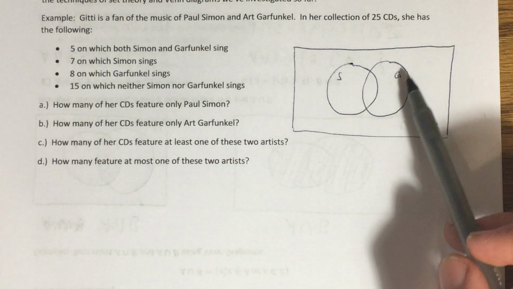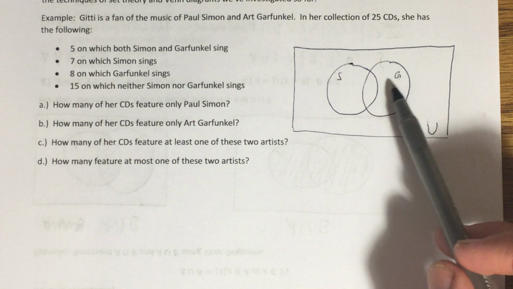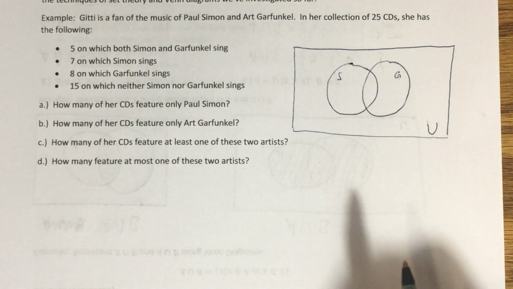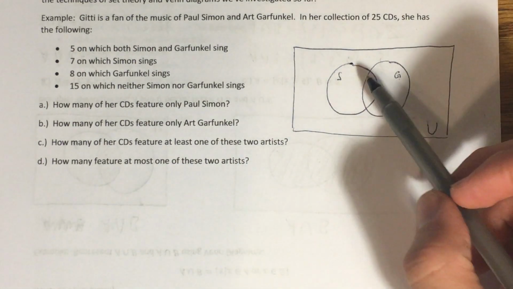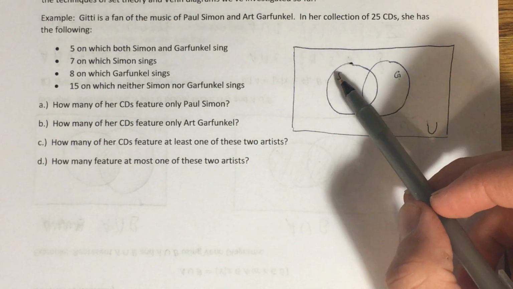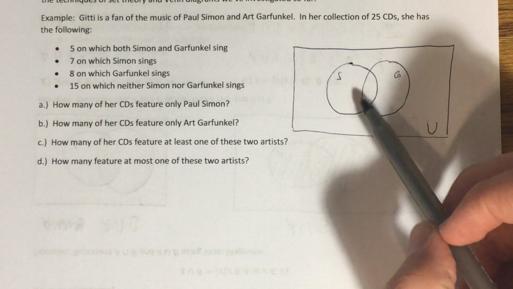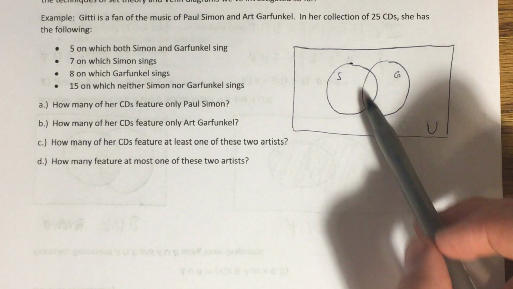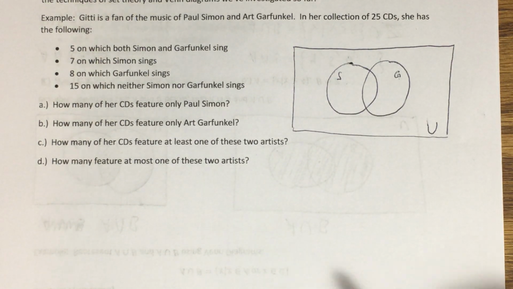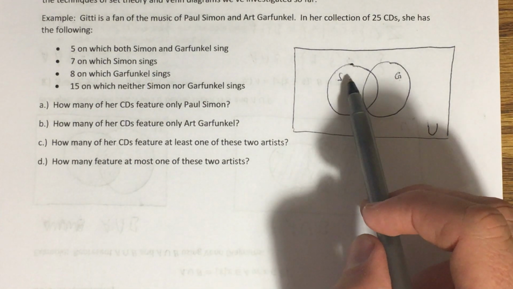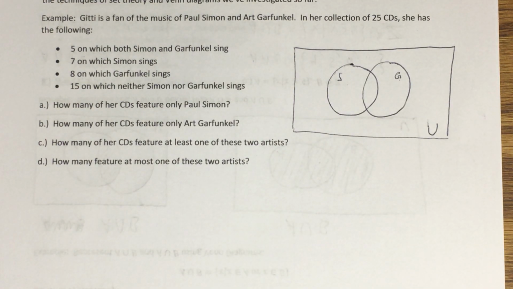The set G is going to indicate the set of CDs on which Garfunkel sings. Now notice that I didn't use the word only. The set S consists of CDs on which Paul Simon sings, whether he sings alone or with Art Garfunkel. Similar for G, this set consists of all the CDs on which Garfunkel sings, whether alone or with Paul Simon. This overlapping region, therefore, would represent the CDs on which both singers are singing.